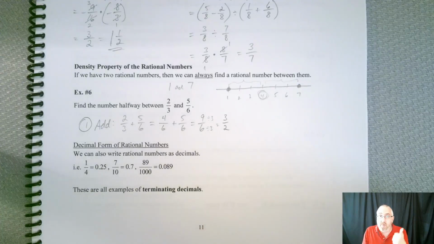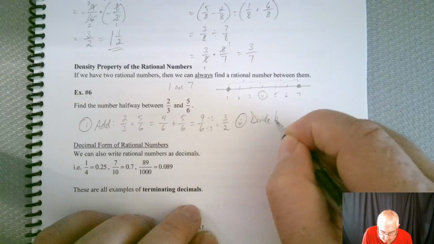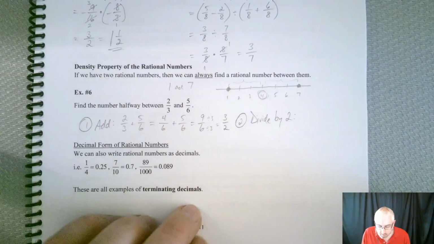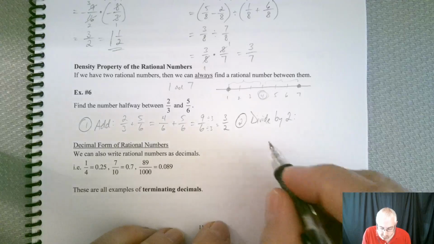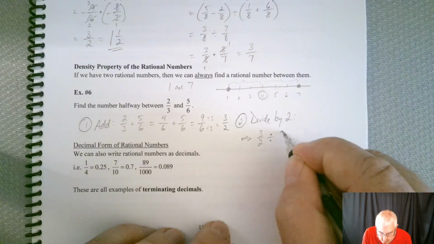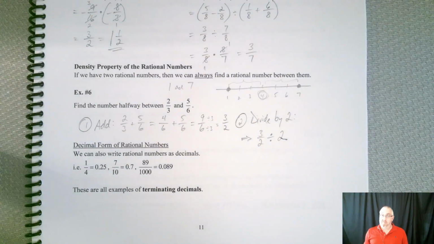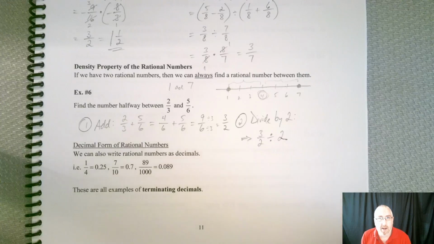So there's step 1. We've properly added them, and we got an improper fraction, which is fine. I would say leave it improper for now, because we still got a little bit more to do. We're not done with the whole thing yet. So step 2 is to divide by 2. Now, if we want to divide by 2, that means we're going to take 3 halves and divide by 2. All right, so that's technically what we're doing. But now how do we proceed? How do we make this into a process or into a problem that we can tackle?